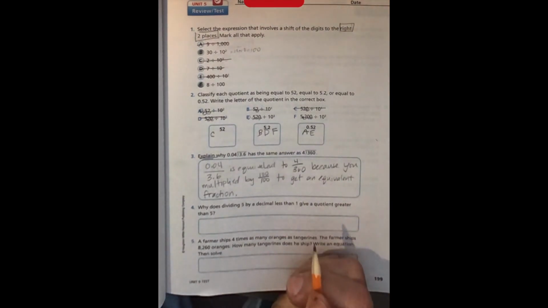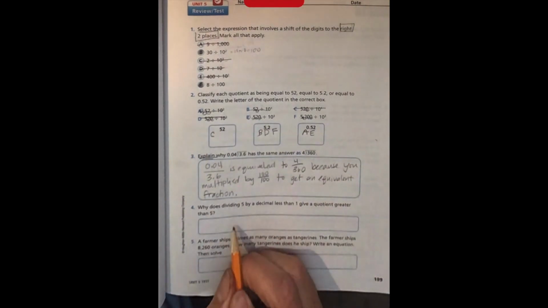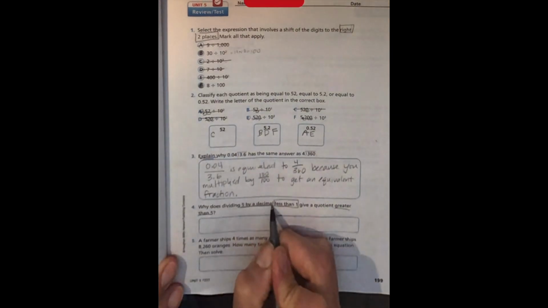Okay, that's all you'd have to do for that. Okay, for number 4, why does dividing 5 by a decimal less than 1 give a quotient greater than 5? Okay, if you're dividing 5 by a decimal less than 1, it's giving you a quotient greater than 5.